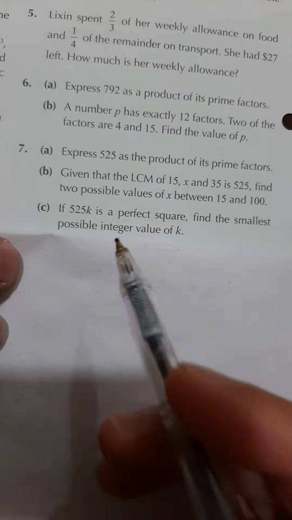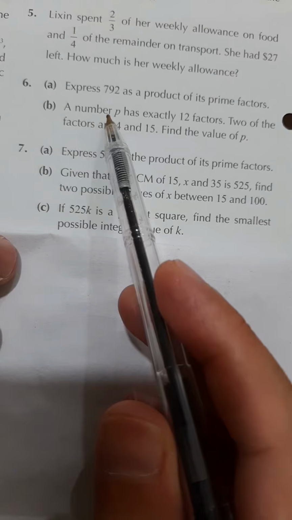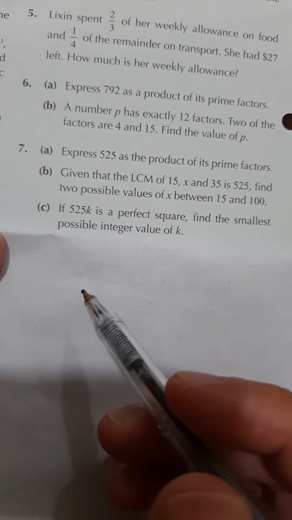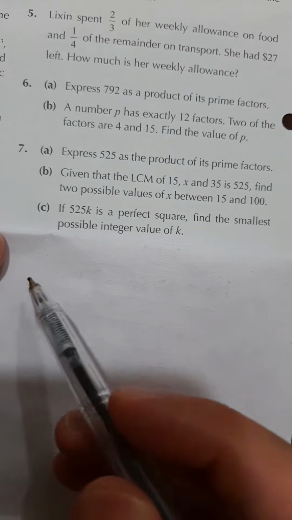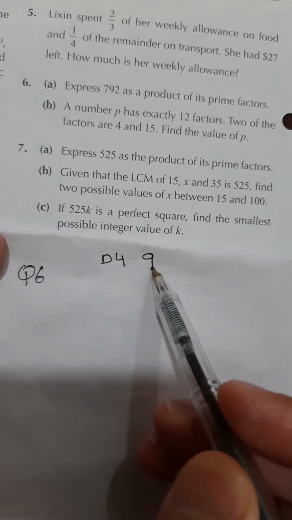Hello everyone, this is Umair Hassan and this is D4 and this is question number 6. We have solved the previous question in the previous video. Question number 6 is D4 and exercise is 9a.